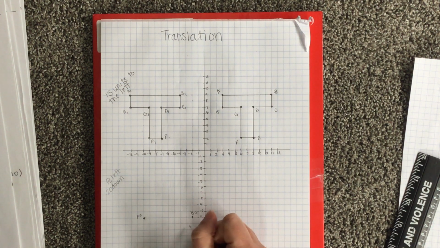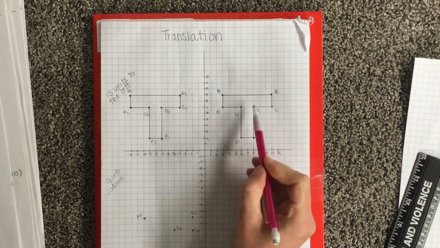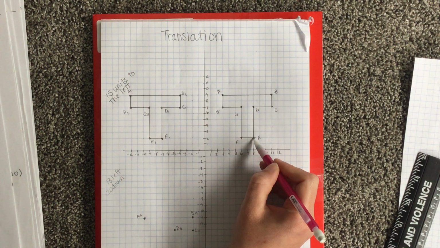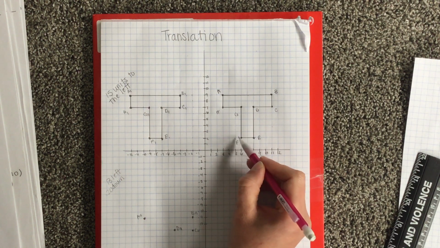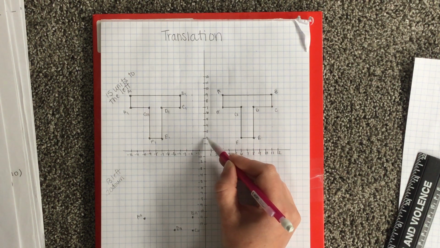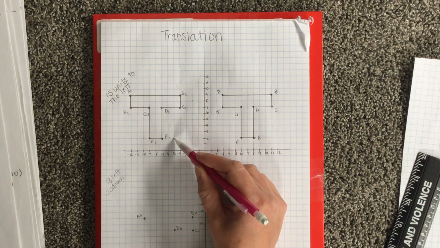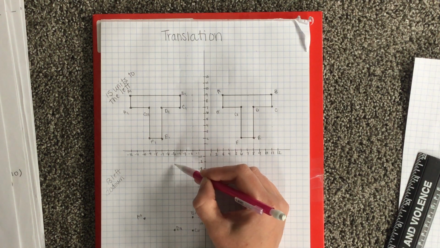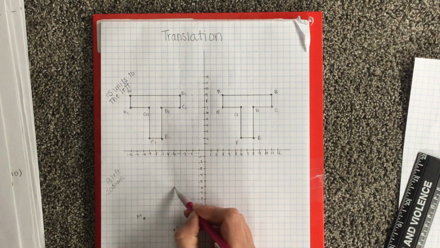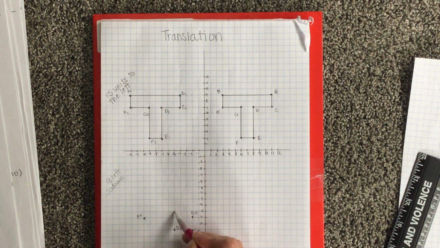Now you're going to start finding shortcuts, kind of like what I'm doing here. I could choose to move every one. So E is 13 units left. 1, 2, 3, 4, 5, 6, 7, 8, 9, 10, 11, 12, 13. 1, 2, 3, 4, 5, 6, 7, 8, 9, 10, 11, 12, 13, 14, 15, 16, 17, 18, 19, 20.